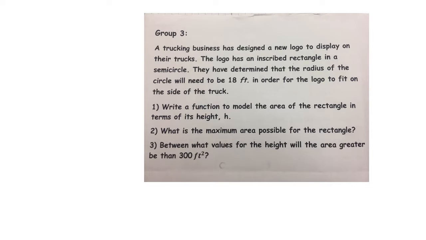A trucking business has designed a new logo to display on their trucks. The logo has an inscribed rectangle and a semicircle. They have determined that the radius of the circle will need to be 18 feet in order for the logo to fit on the side of the truck. Write a function to model the area of the rectangle in terms of its height h. What is the maximum area possible for the rectangle? Between what values for the height will the area be greater than 300 feet squared?